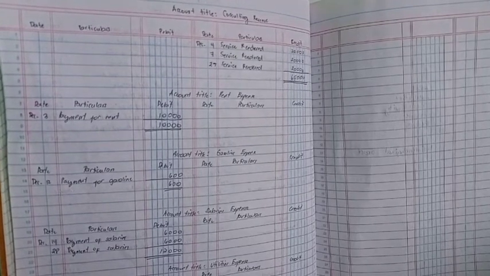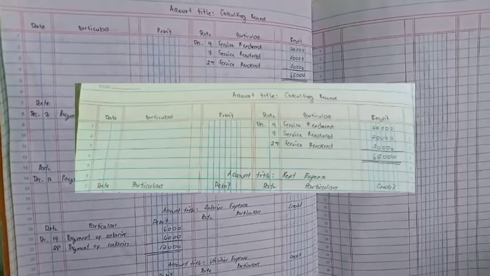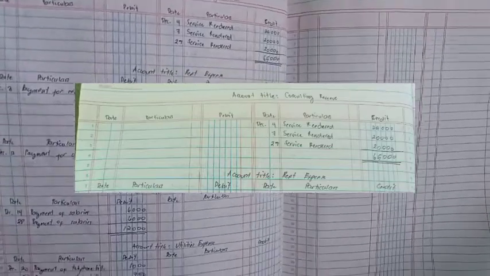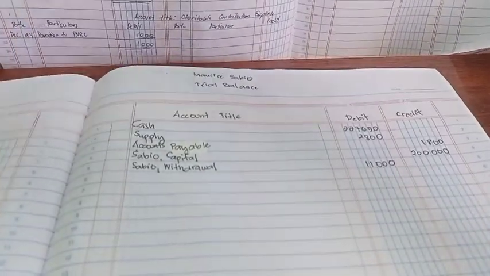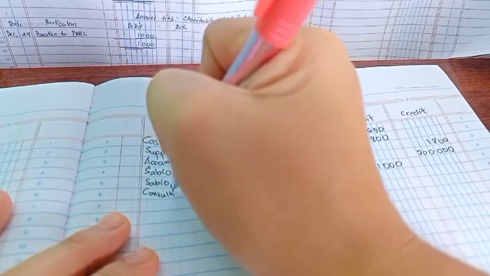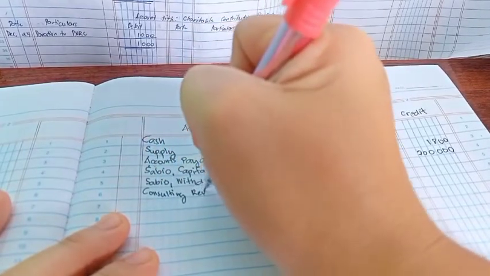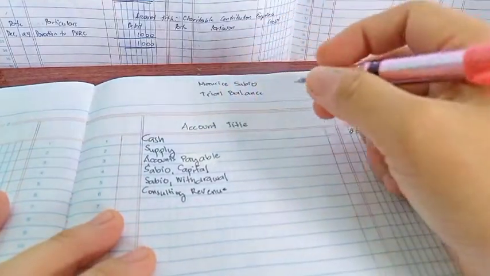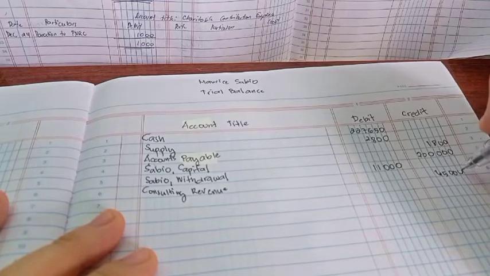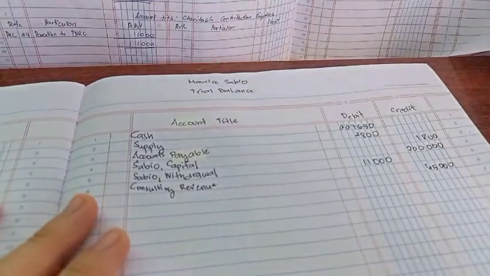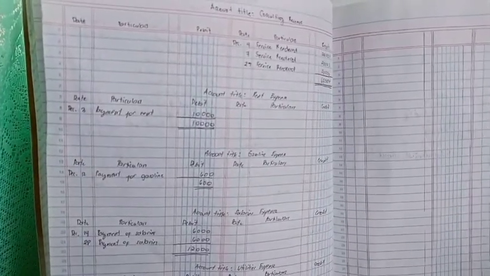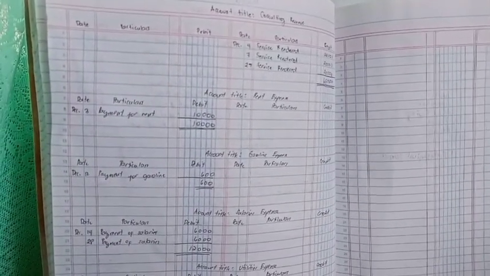So the revenue for this business is a consulting revenue on the credit side with the amount of 65,000. Right? So let us write here consulting revenue on the credit side 65,000. Okay. Next. So, isa lamang po ang kanyang revenue sa company na ito. Isa lamang ang kanyang revenue.